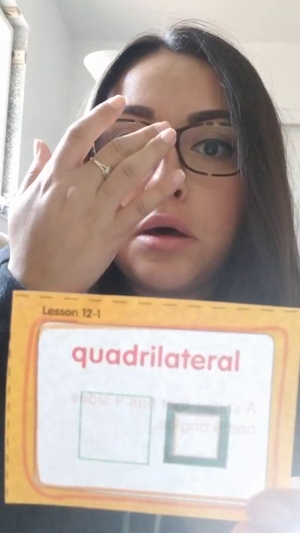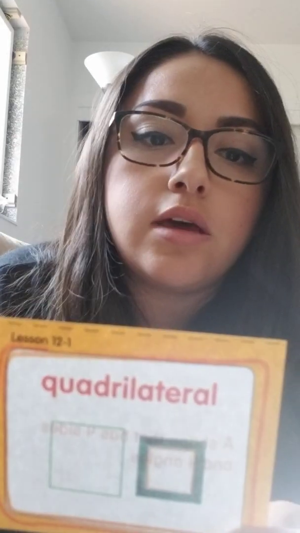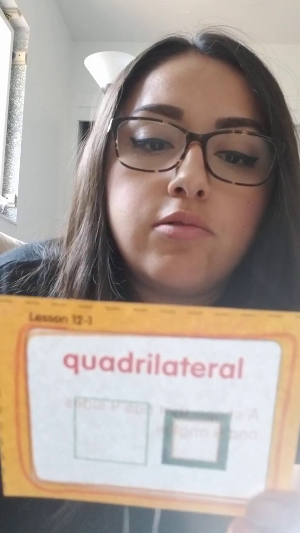and a square is also in geometry called a quadrilateral. A quadrilateral, which by the way, this chapter has lots and lots of vocabulary. Try to memorize it and use it so that you can remember it. A quadrilateral is a shape that has 4 sides and 4 angles.